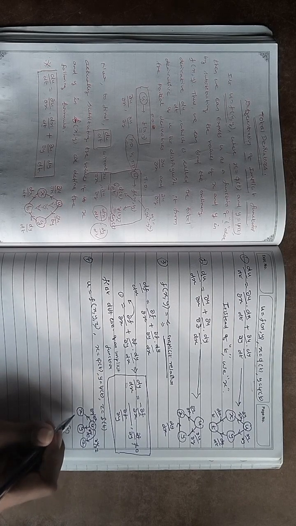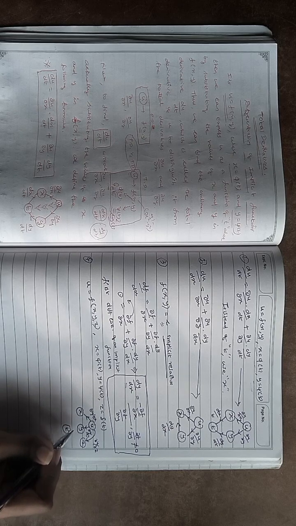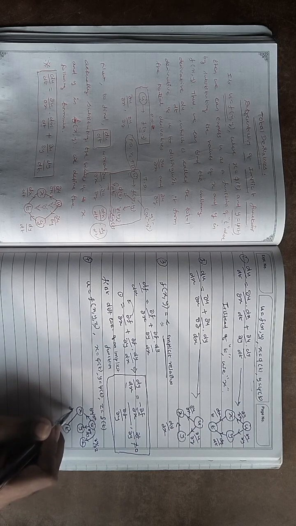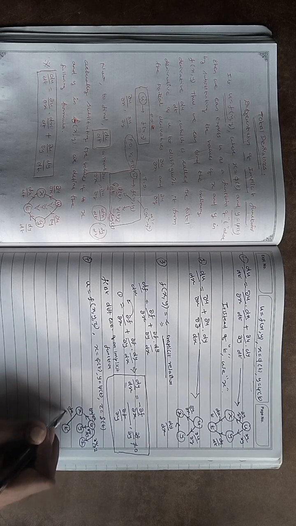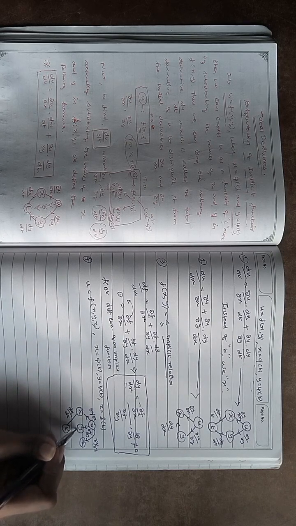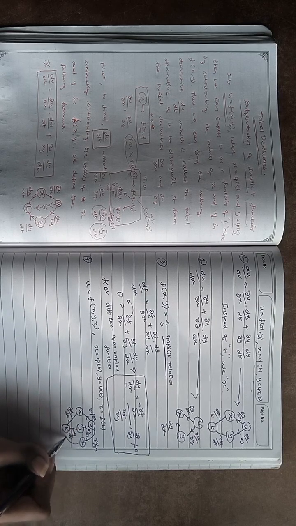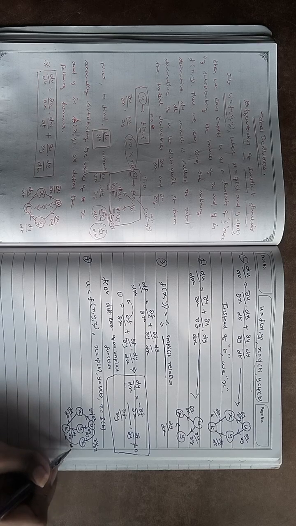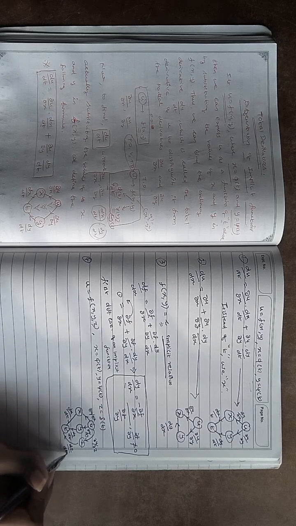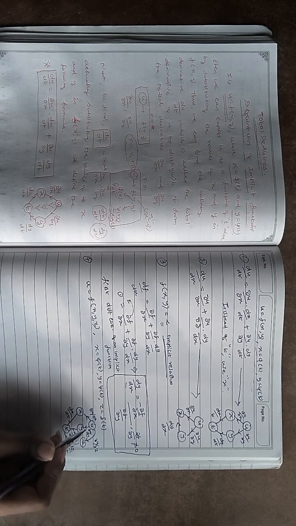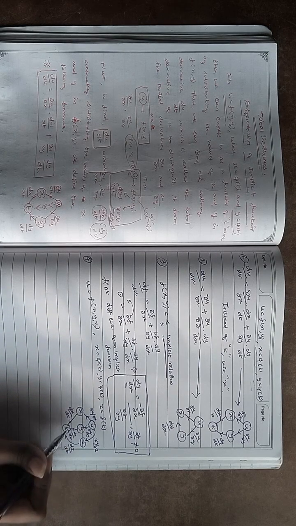Since x is a function of one variable, we can write dx by dt, dy by dt, and dz by dt.